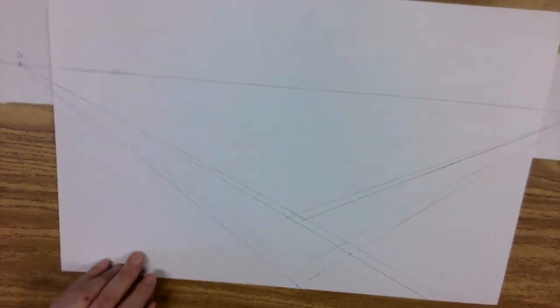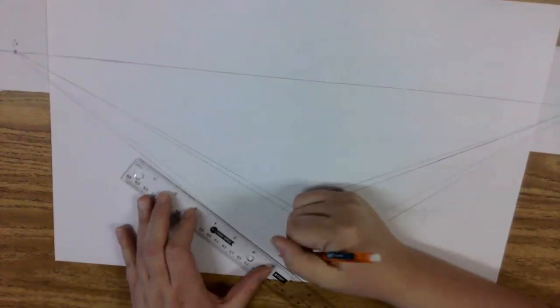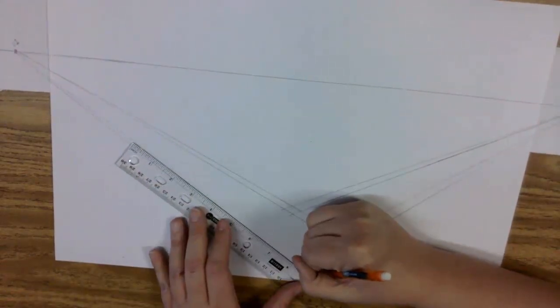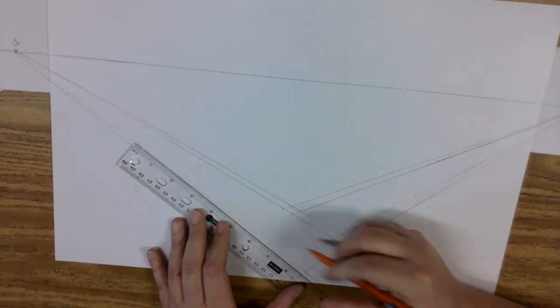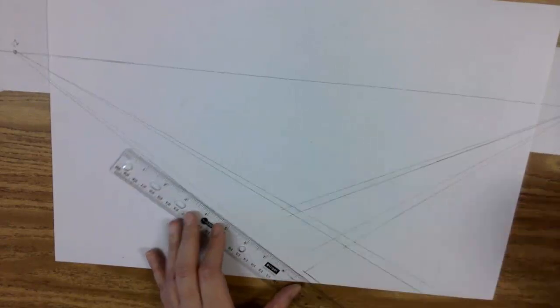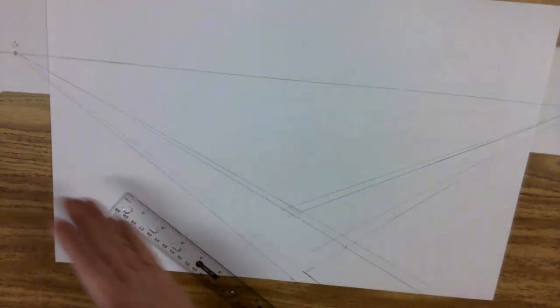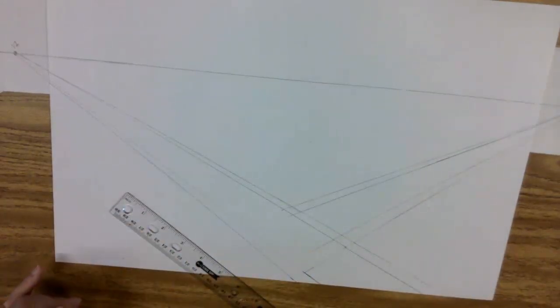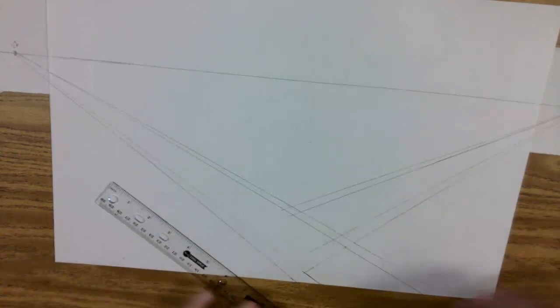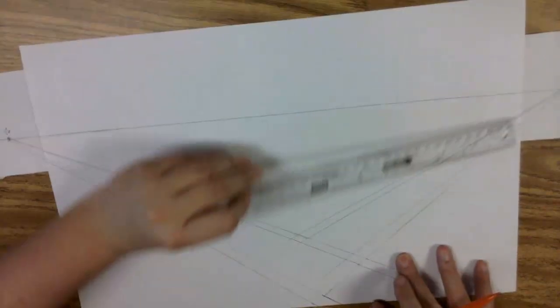Okay. Flip my paper back around, grab this. This I'm going to line up with my line that I already drew. And so far I have my 2 main roads, which is fine. But what we want to do now is bring in a second road.